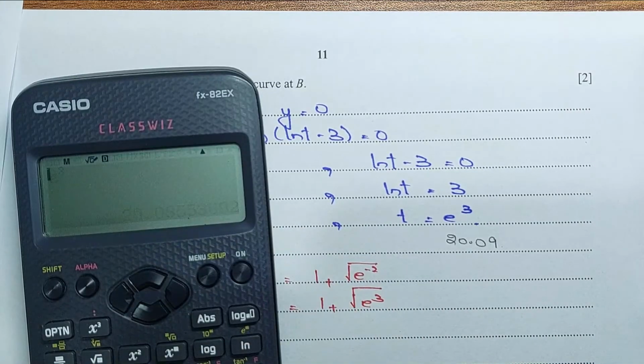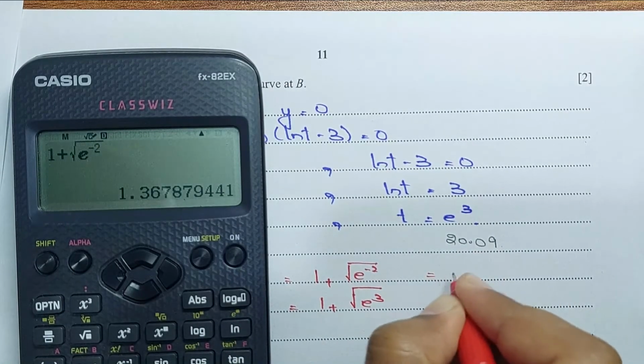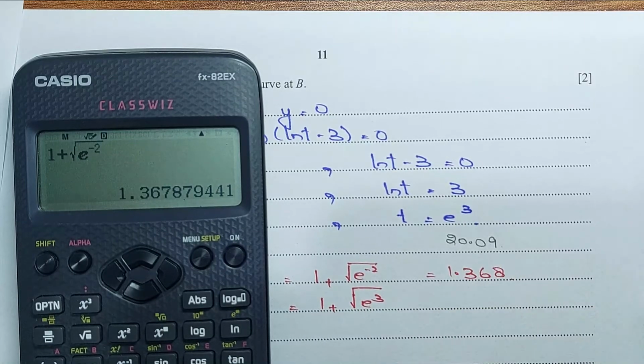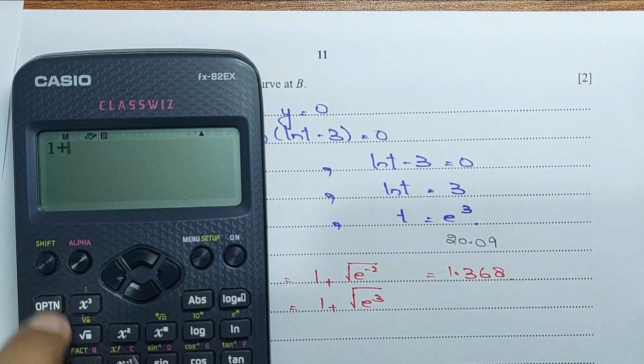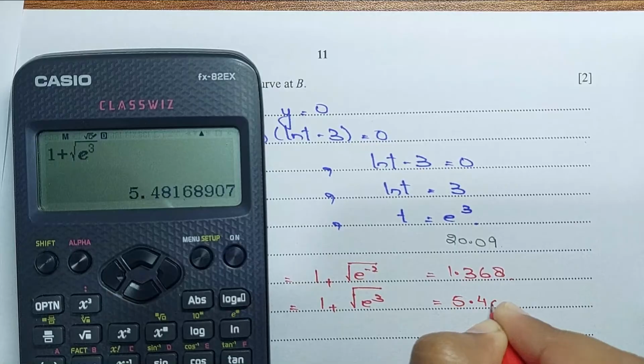1 plus root e power minus 2 is 1.368, and 1 plus root e power 3 is 5.48.